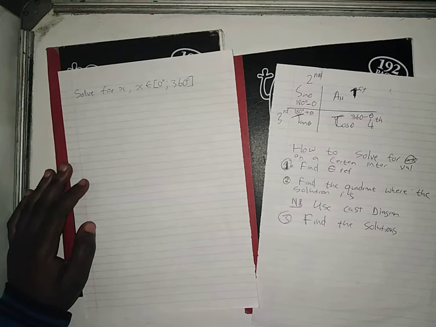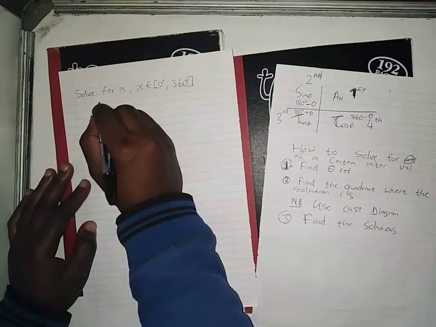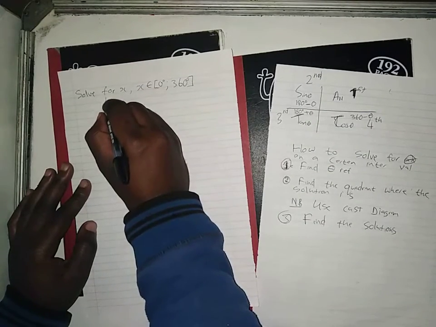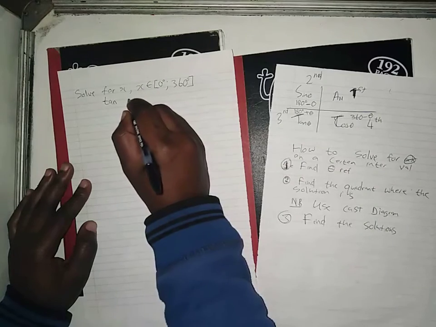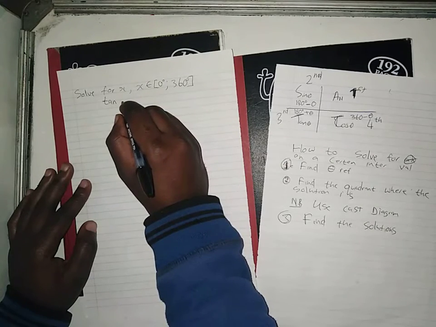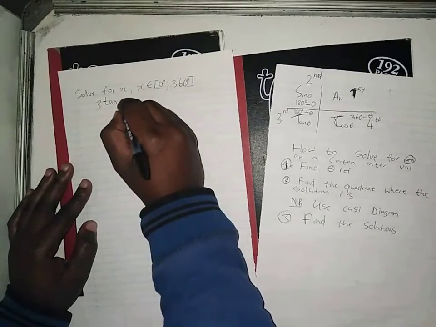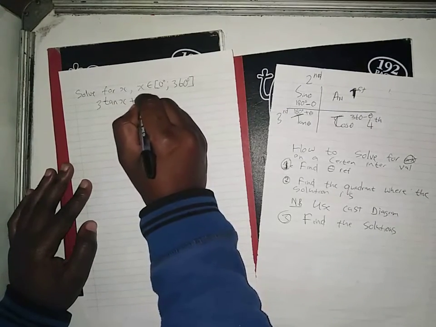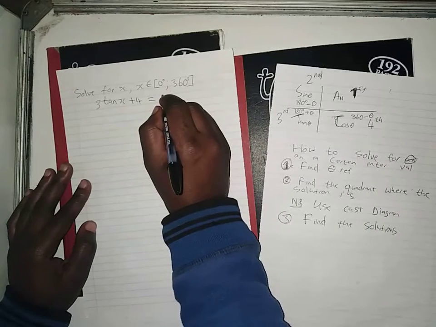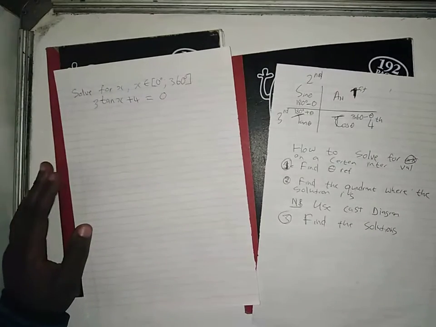Okay, and then what is the equation that we're given? We're given 3 tan x plus 4 is equal to 0.